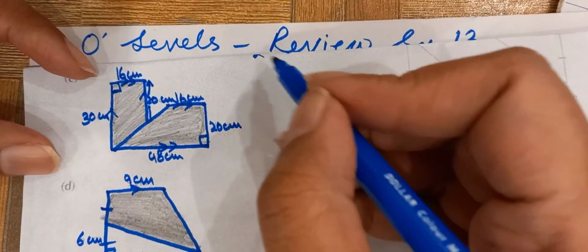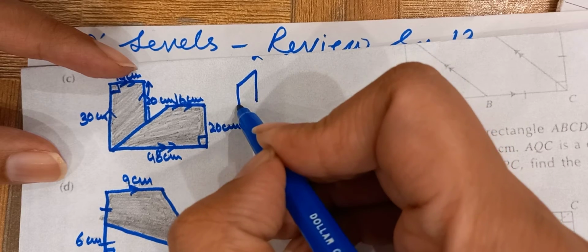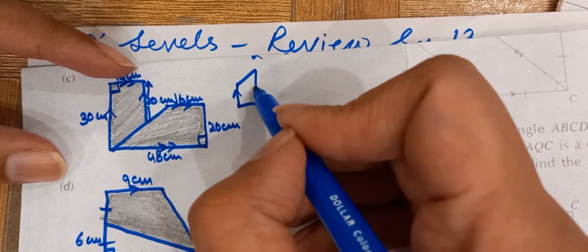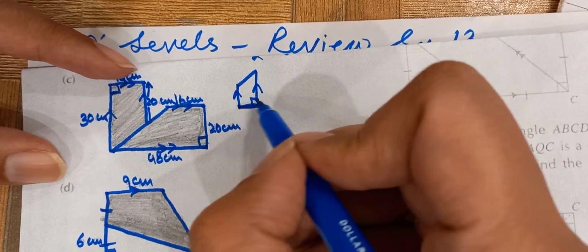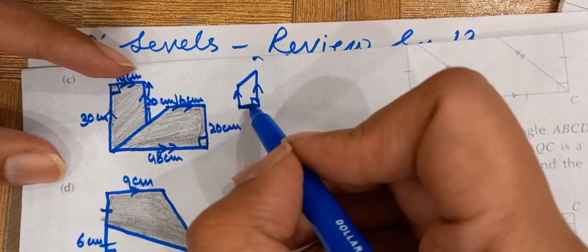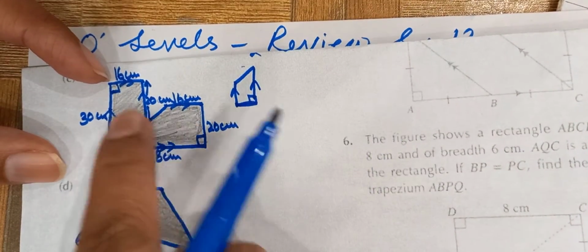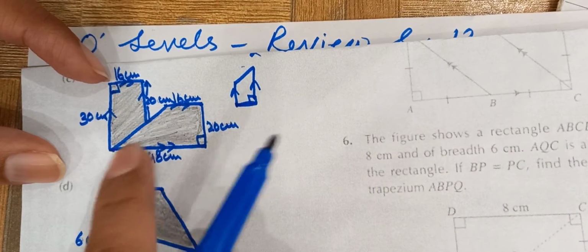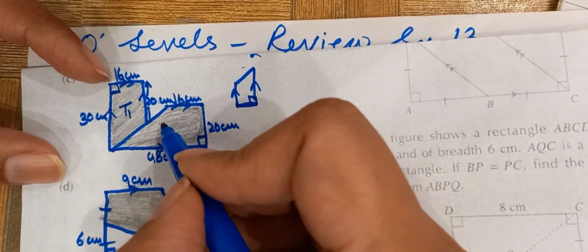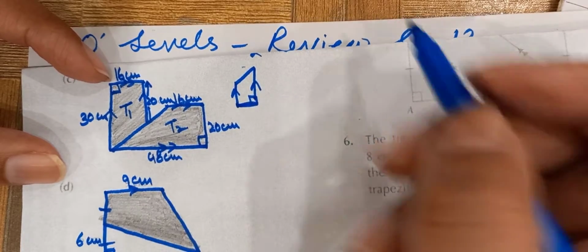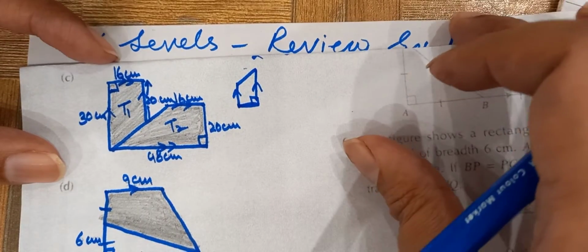So what shapes do I find? I have already told you that a trapezium is a quadrilateral with 4 sides in which 2 sides are parallel, and this straight line which makes a perpendicular with the parallel sides is the height. So this is the general form of a trapezium. I can break this shape into 2 trapeziums. This is one trapezium and this is the second trapezium. I'll mark them as T1, trapezium 1, and trapezium 2. If I add the areas of these two trapeziums together, I'll get my required answer.